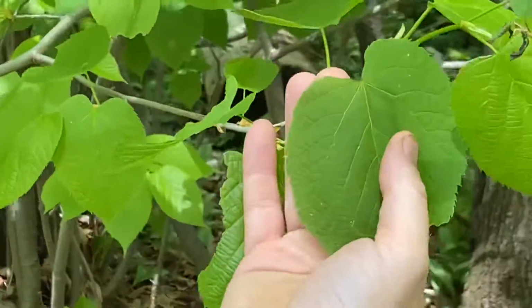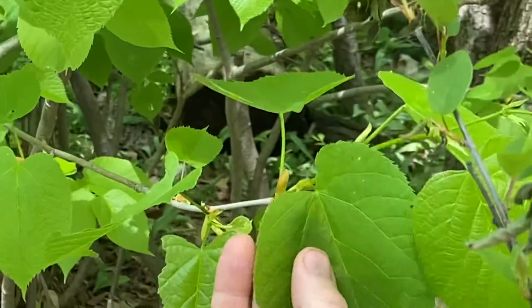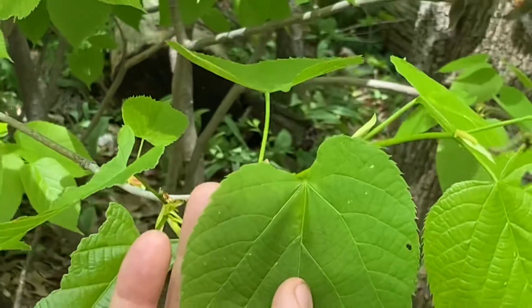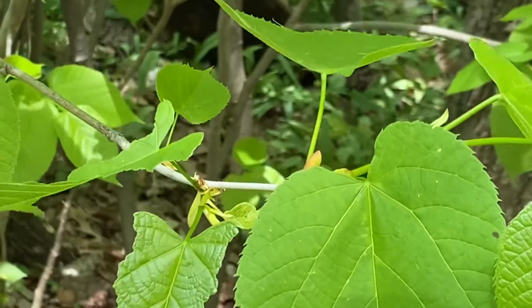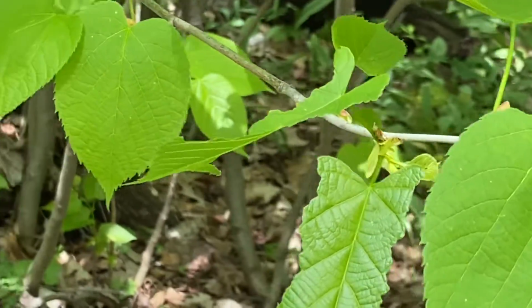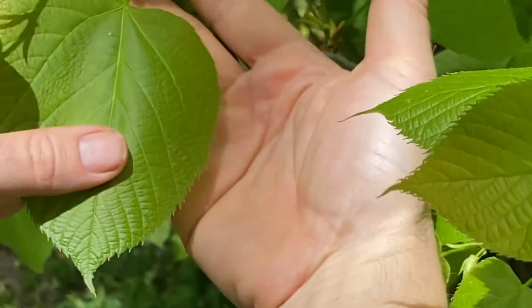Of course, it's eaten at the base, or at the tip. But see how it's asymmetrical. So some of them aren't asymmetrical. Some of them are quite symmetrical. But if you look around, you'll find some that are really asymmetrical.